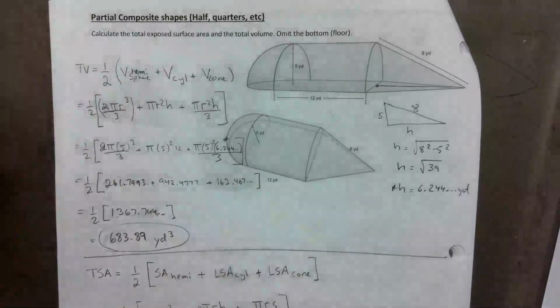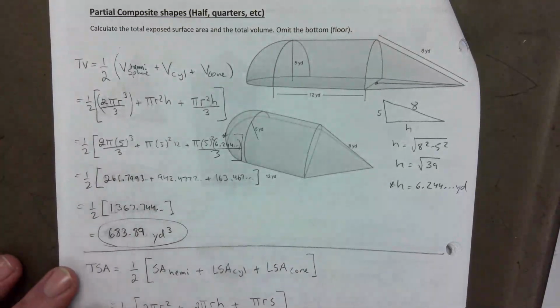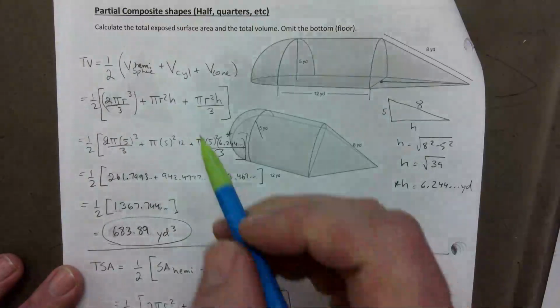Oops, I never pressed pause on the video, so sorry about the big gap there.